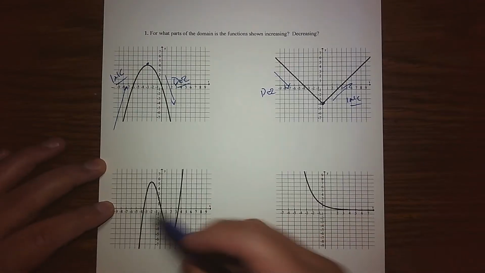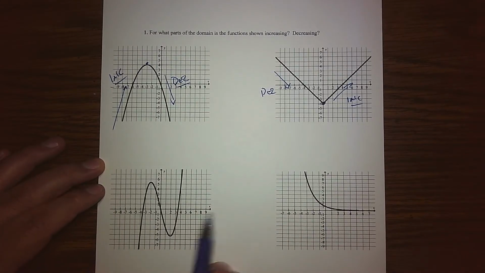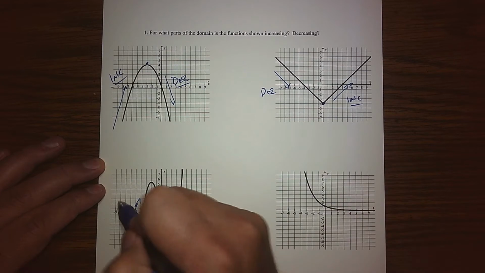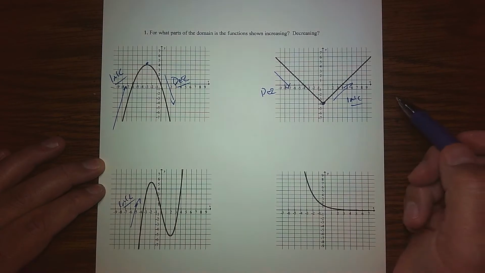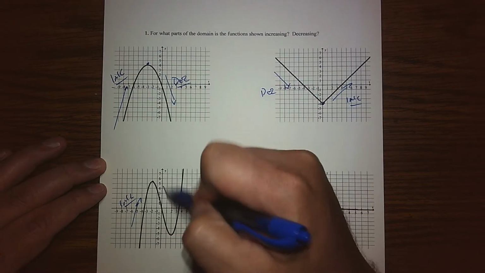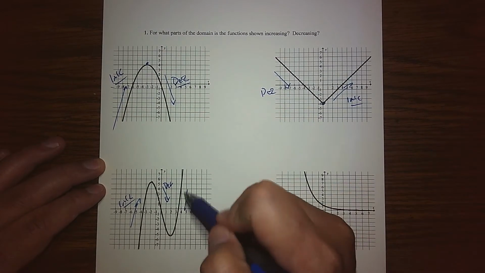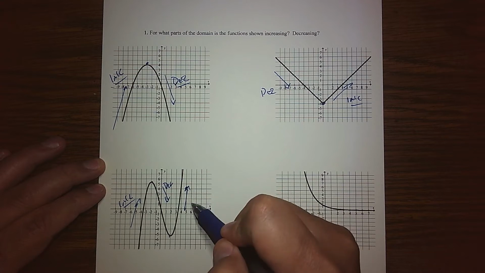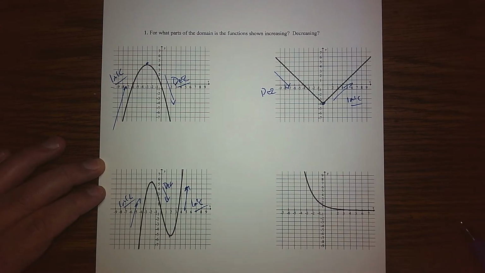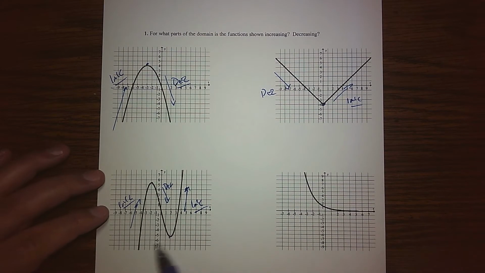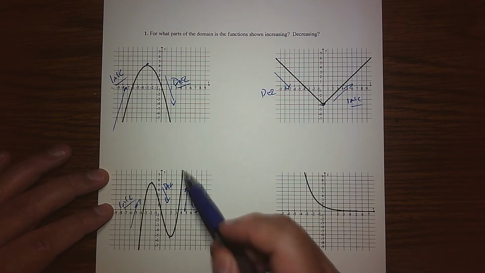Let's keep with this visualness in the next graph. There's a lot of changes, but as we move left to right along the x-axis, the graph is going up. So we're increasing for a phase, and then we hit a high point, and then we go down. So we're decreasing for a phase, and then we hit a low point, and then we're on our way up, back to increasing. So this one is increasing, decreasing, increasing.